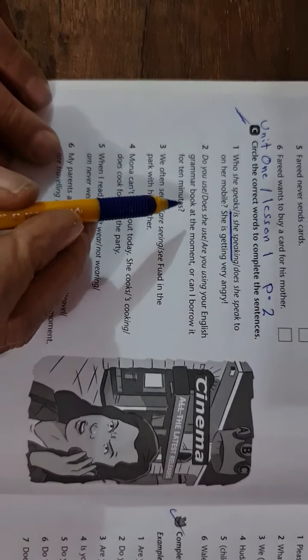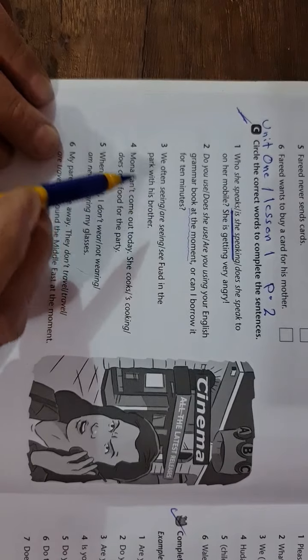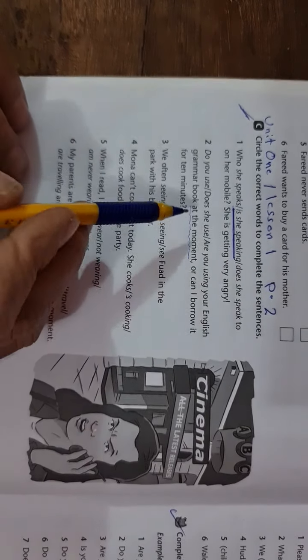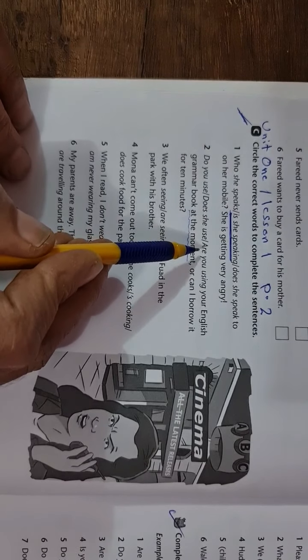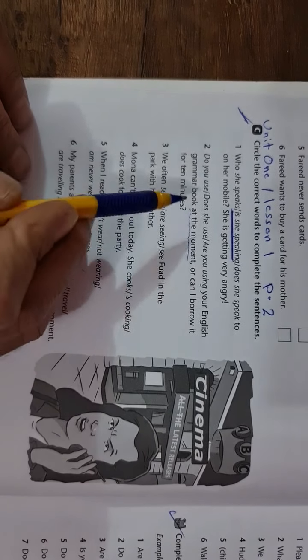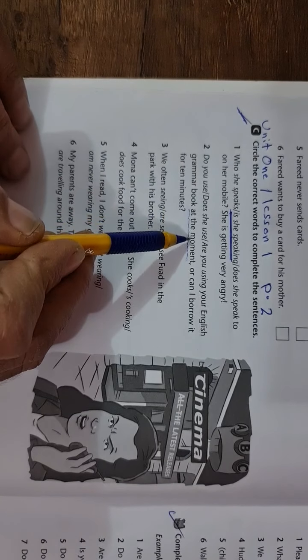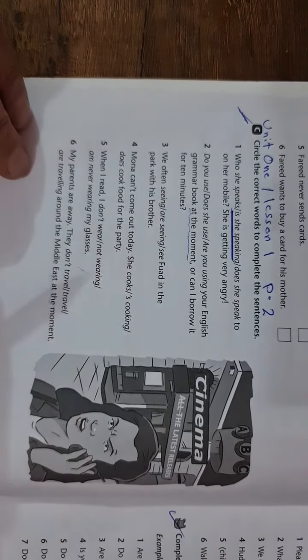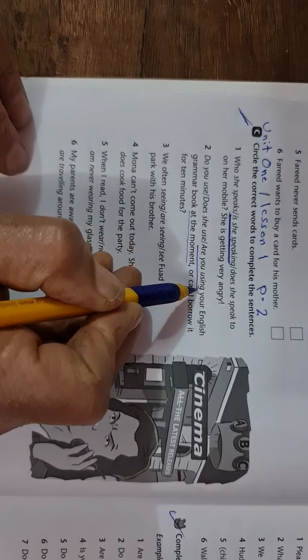Since we have at the moment, which is an adverb of time that is used with the present continuous, this adverb refers to the present continuous, so we choose are you using. So are you using your English grammar book at the moment, or can I borrow it for 10 minutes? So we choose are you using.